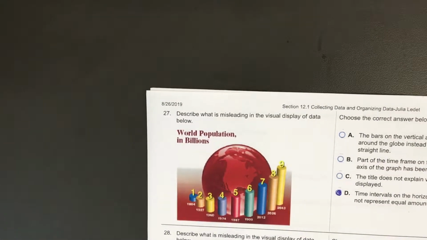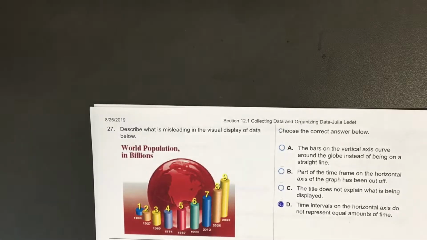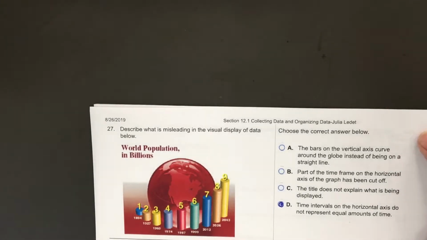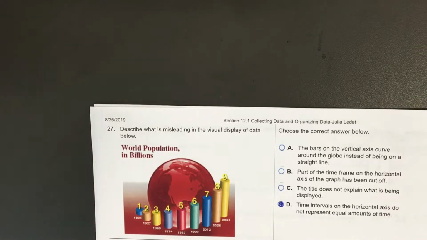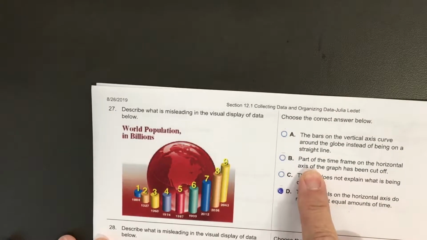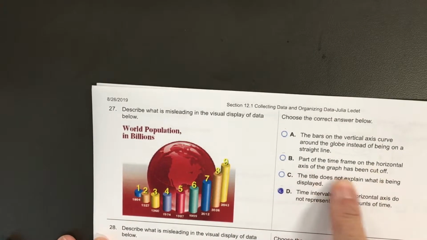What is misleading from the choices? A, the bars on the vertical axis curve around the globe instead of being on a straight line. Well, that's true, but that's not misleading. B, part of the time frame on the horizontal axis of the graph has been cut off. No, nothing's cut off. That's okay.